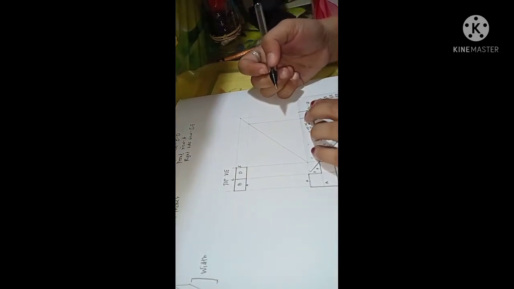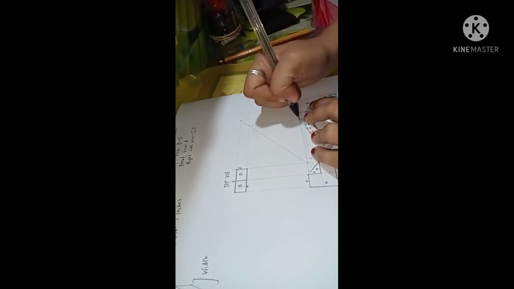Okay, I know it's not the same size, and as I have said earlier, measurement does not matter at all, as long as it is clear and understandable.